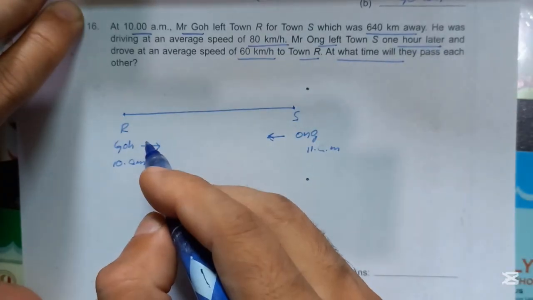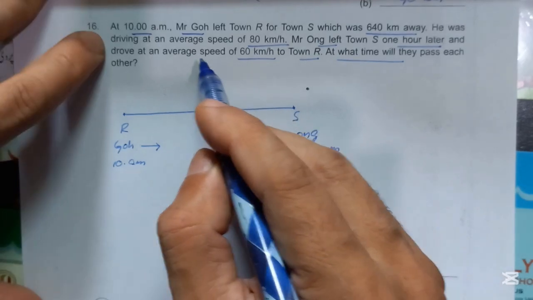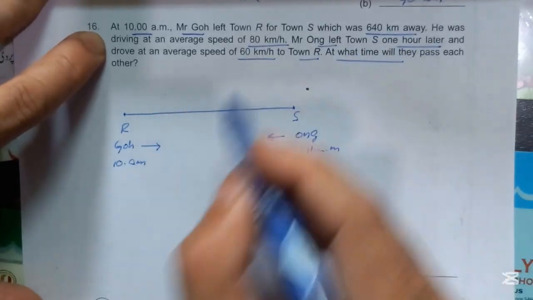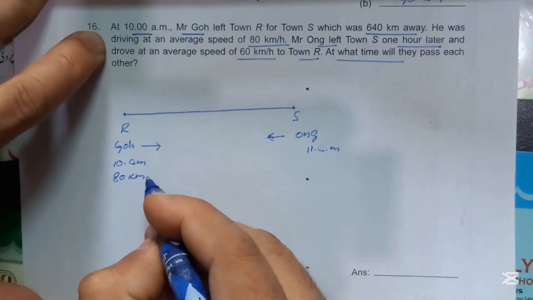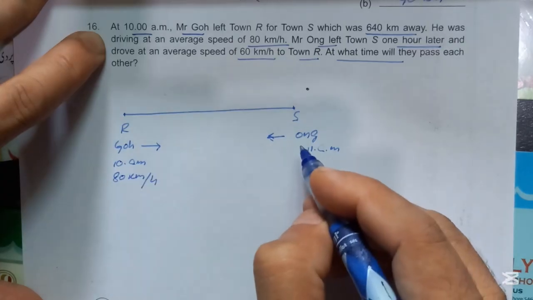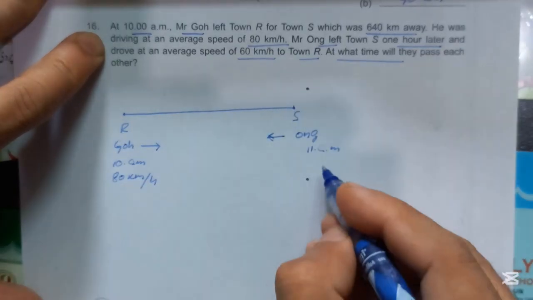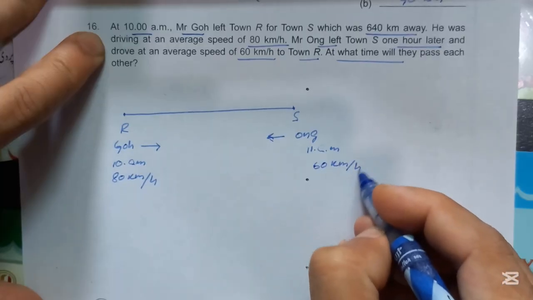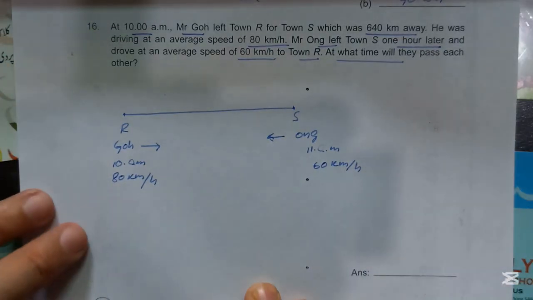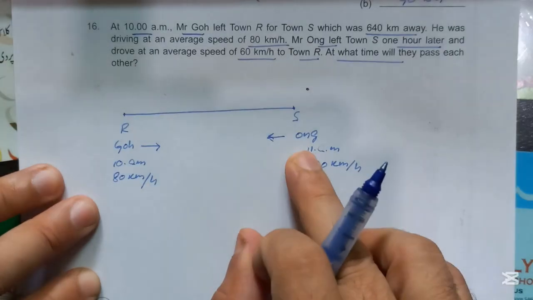Okay, Mr. Go's average speed is 80 km per hour and Mr. Ong's average speed is 60 km per hour. But the most important thing is Ong will start 1 hour later.